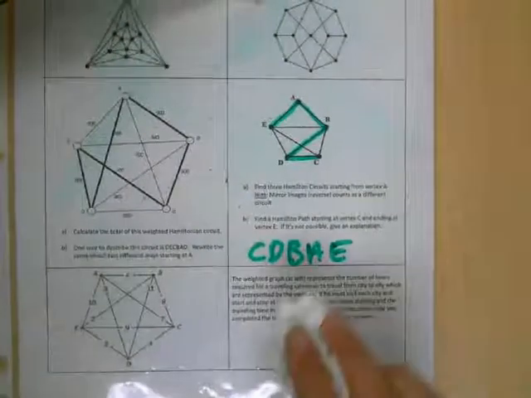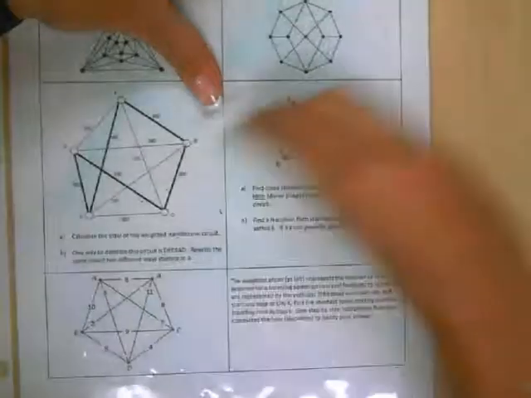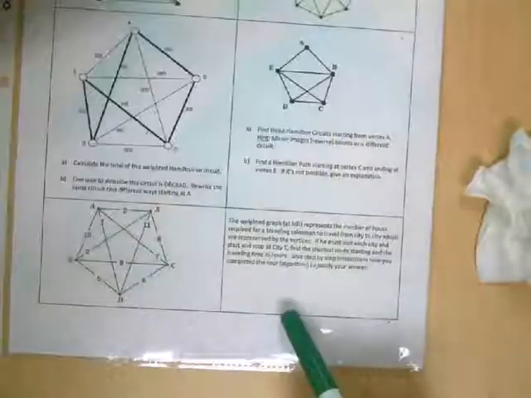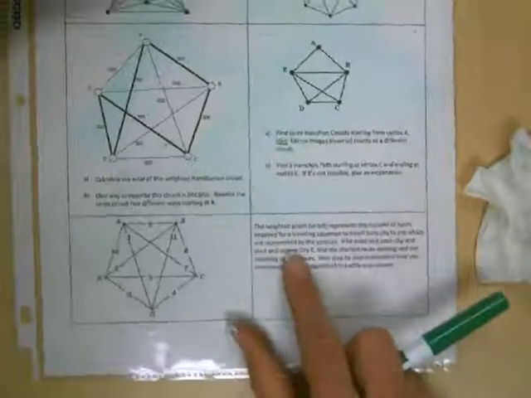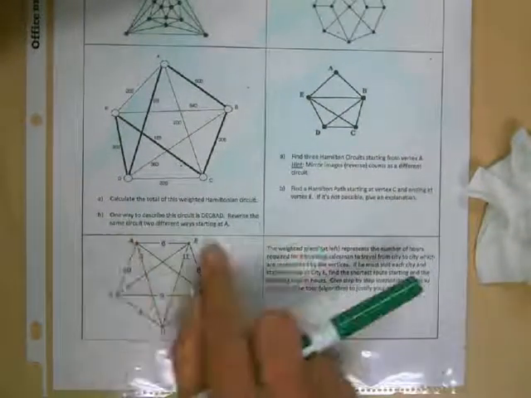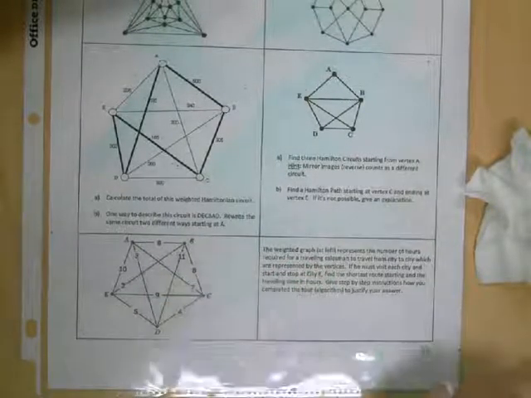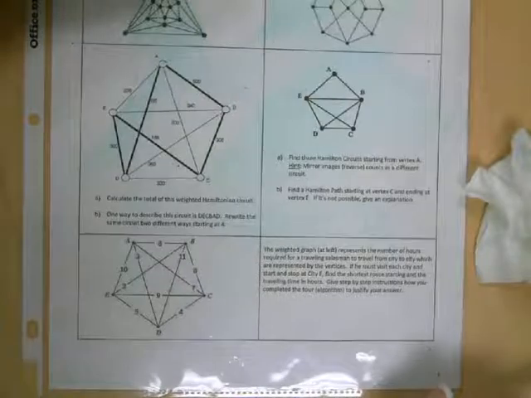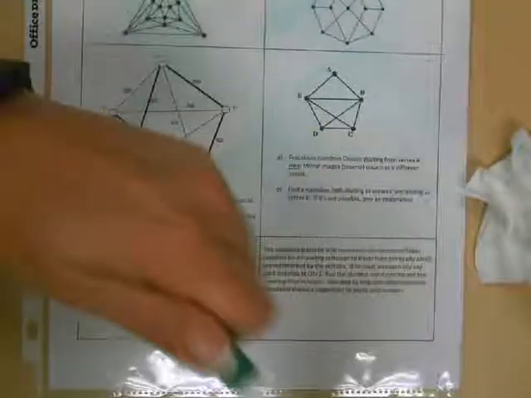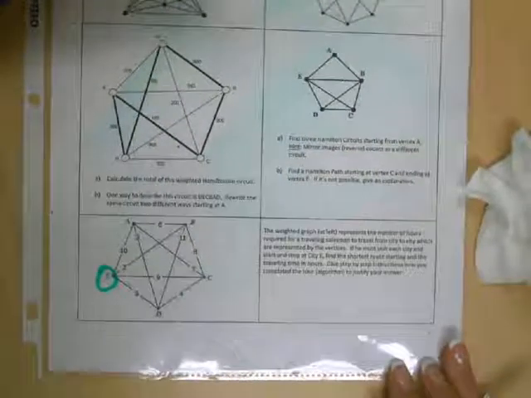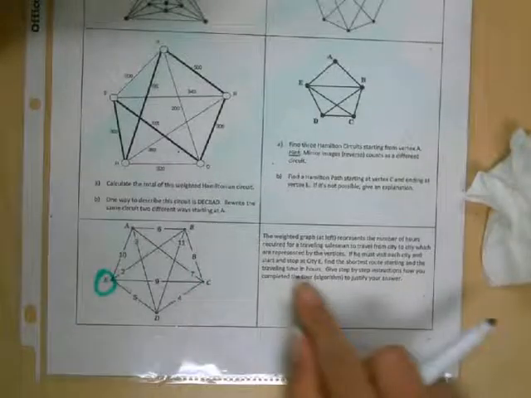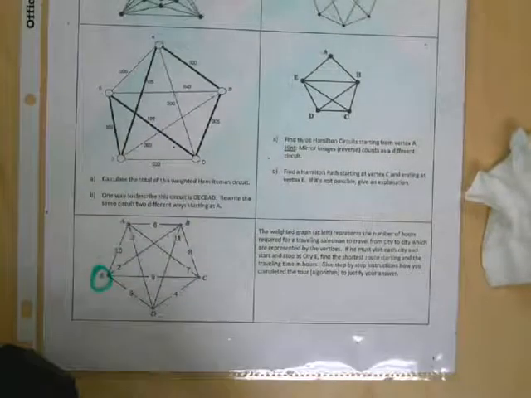Now this bottom one is a weighted graph. The weighted graph at the left represents the number of hours required for a traveling salesman to travel from city to city, which are represented by the vertices. So the cities are our vertices. So A, B, C, D, and E are our vertices. Those are our cities. If he must visit each city and start and stop at city E, all right, so they give us a start and stop. Find the shortest route, the traveling time in hours. Give step-by-step instructions on how to complete the tour to justify your answer.